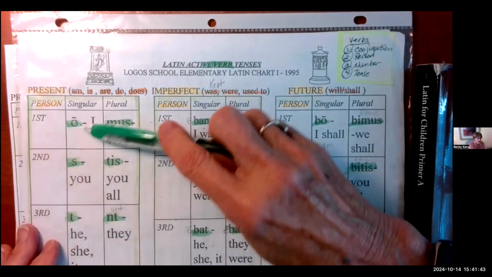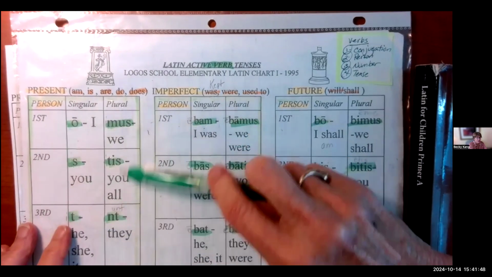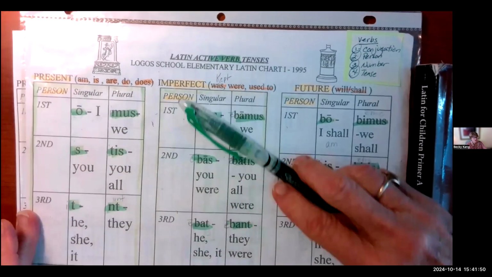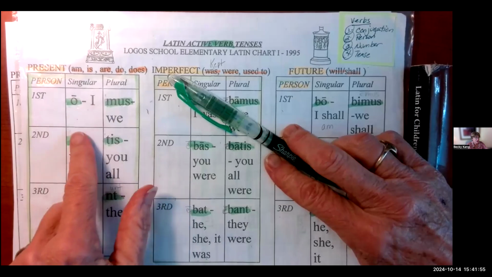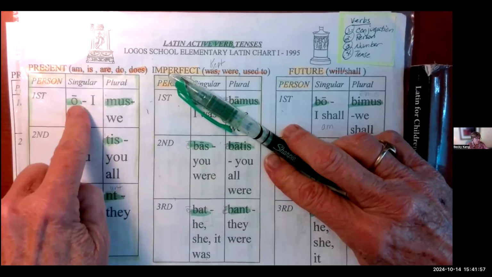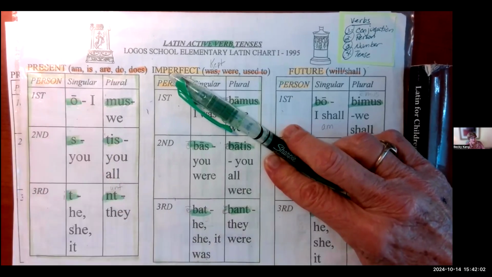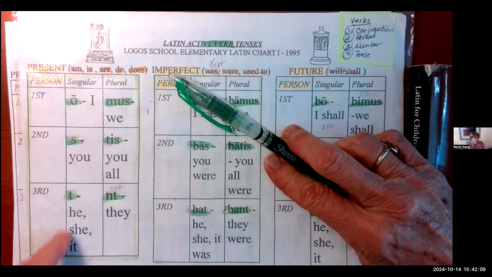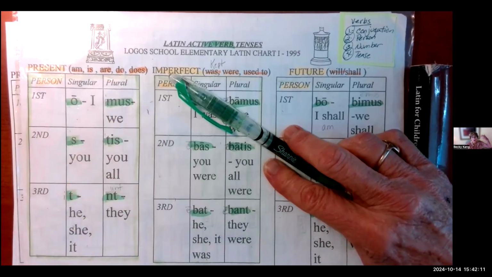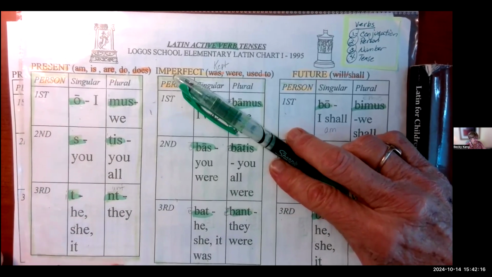So O, S, and T, mus, tis, and nt. Those are subject pronouns. As you know, there are 7 subject pronouns, right? That's our Shirley Grammar chant. And they're found here in the present tense. They go on the end of the stem, the subject pronouns at the end, and you memorize O, S, T, mus, tis, nt: I, you, he, she, it, we, you all, they. We learn a lot of our important information through chanting and singing.